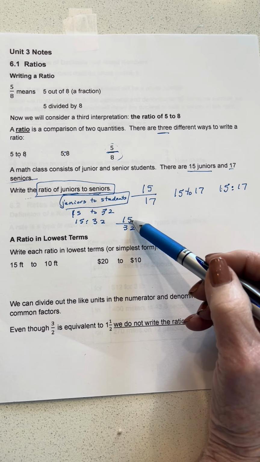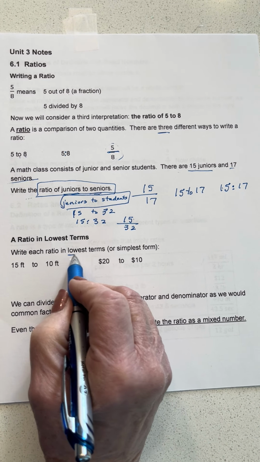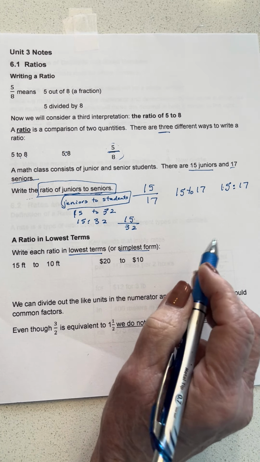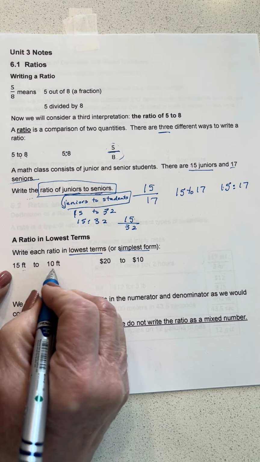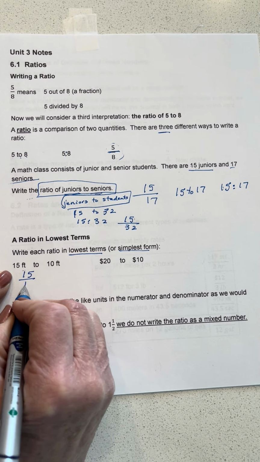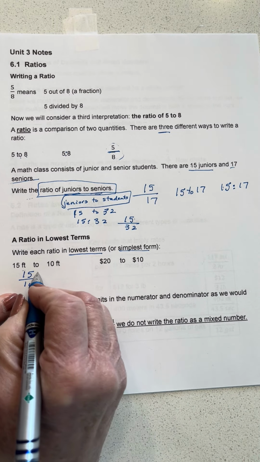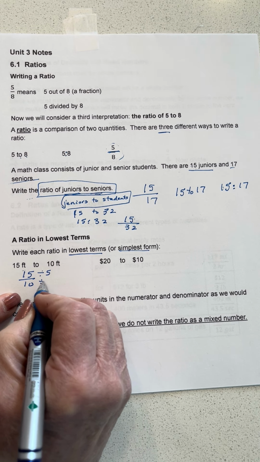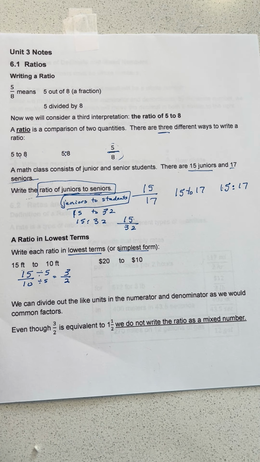So when we write it as a fraction, it's easy to see that we can write it in lowest terms or simplest form. So if we're talking 15 feet to 10 feet, it's easy to simplify this fraction by dividing the numerator and the denominator by 5, and we would have a ratio of 3 to 2, which is simpler, or the terms are lower than they were originally.